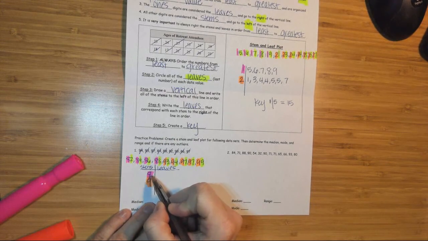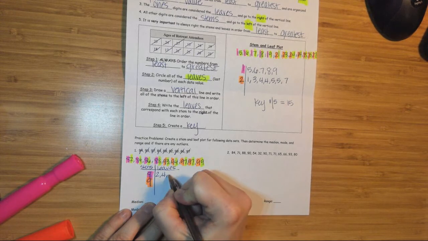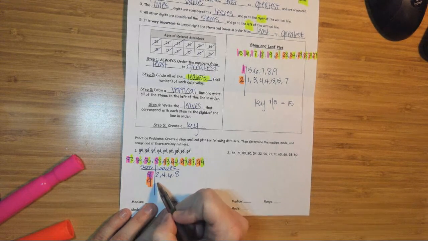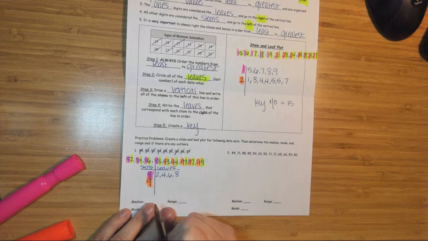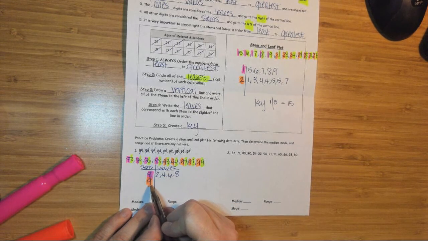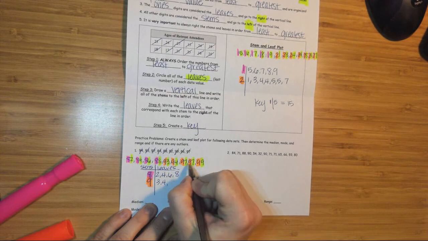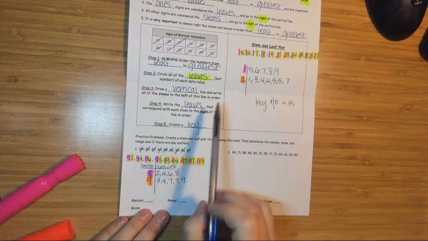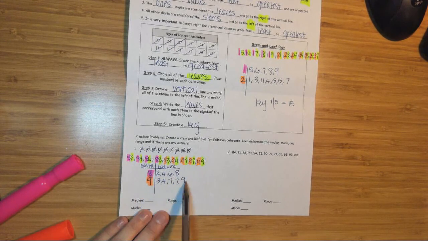So with the 8, the leaves that go with the 8, I've got a 2, a 4, a 6, and an 8. Notice how I put commas in between them. You need to put commas to separate them out. If you just put 2, 4, 6, 8, that could get confusing. All right, with the 9s, I've got a 3, a 4, 2 7s, and a 9, okay? Remember that these have to be in order, least to greatest. So all my 8s in order least to greatest, all my 9s in order least to greatest.